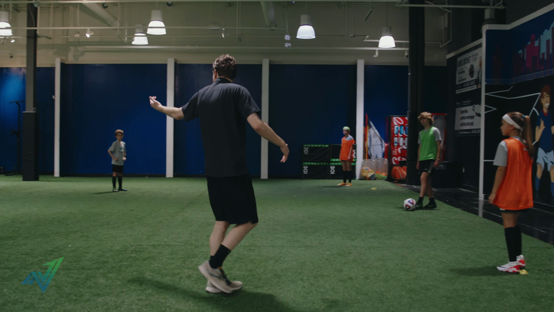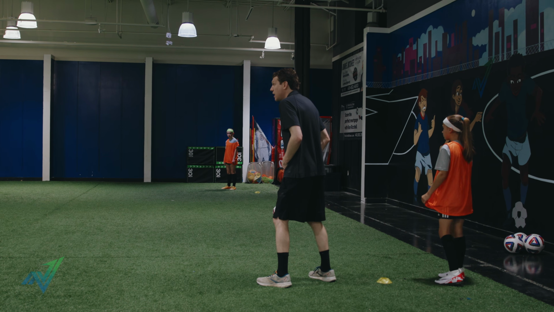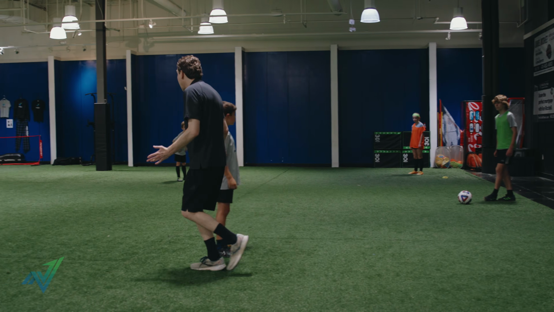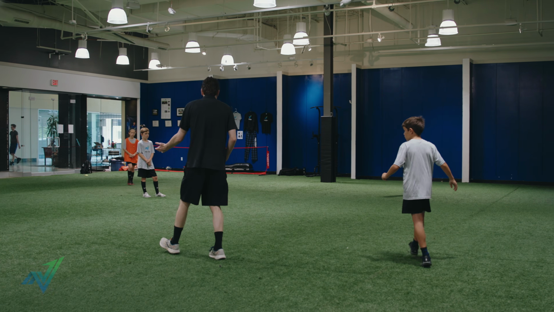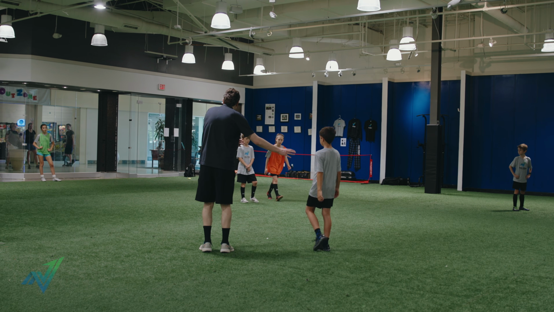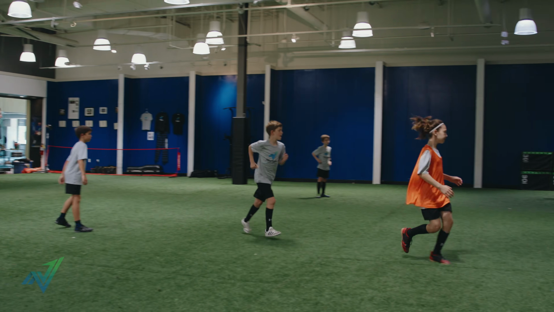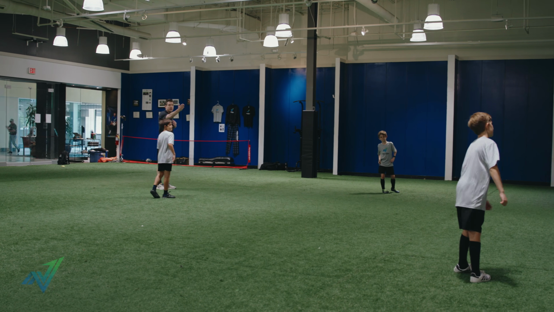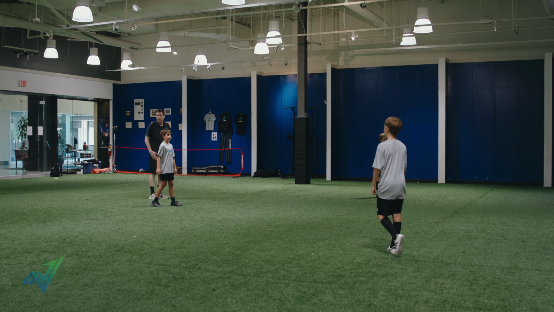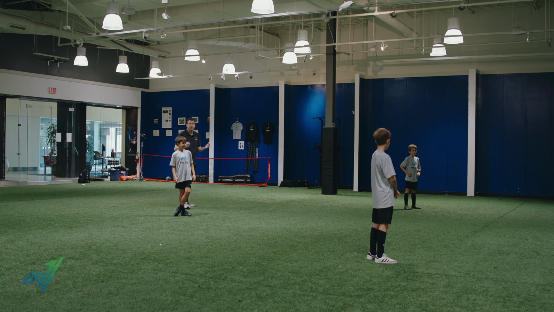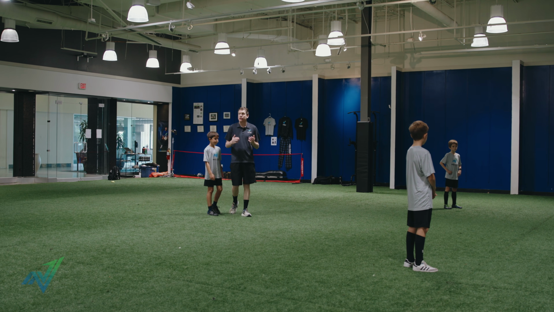Now, a more advanced option would be for us to be able to switch positions through the movement while maintaining our shape. So for instance, if Benny's pressuring me, I could threaten long. I can't receive the ball. So instead, we switch positions, and now I become the central player, and she becomes the outside player. That way, we maintain our shape, but create some confusion within the defense in order to get open.